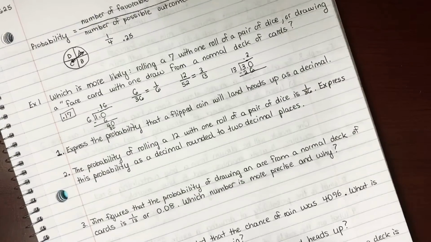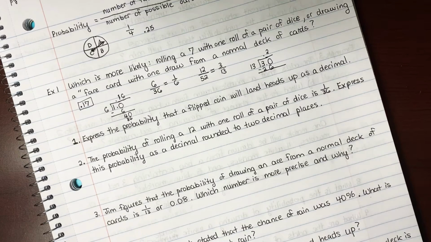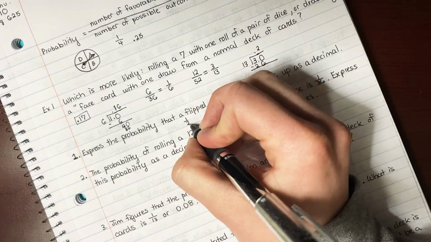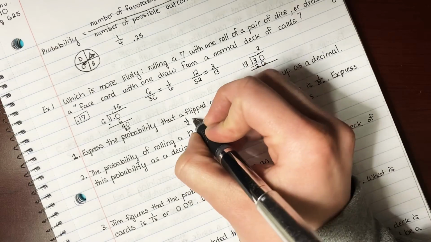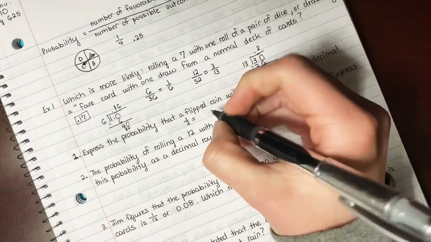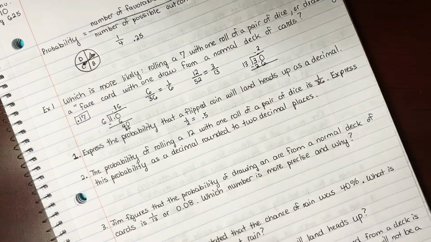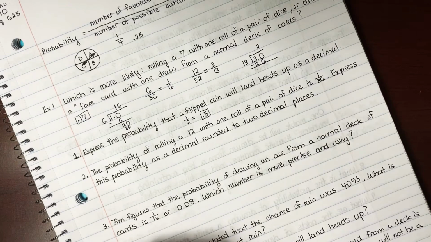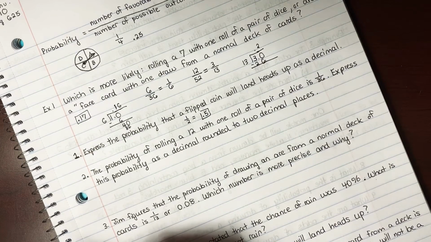Okay, look at the next question. Express the probability that a flipped coin will land heads up as a decimal. Well, we know it's 1/2 as a fraction. What would that be as a decimal? I'm sure you know this. It would be 0.5. 5/10. All right, pretty easy.